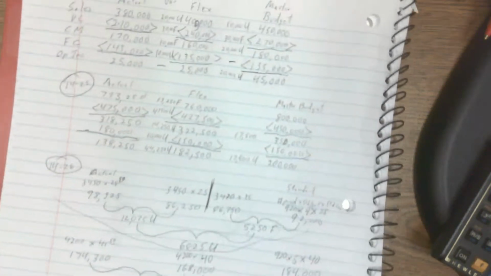Okay, let's flip it over now and let's do exercise 14-27. And so we've got the DES company, which manufactures folding chairs.